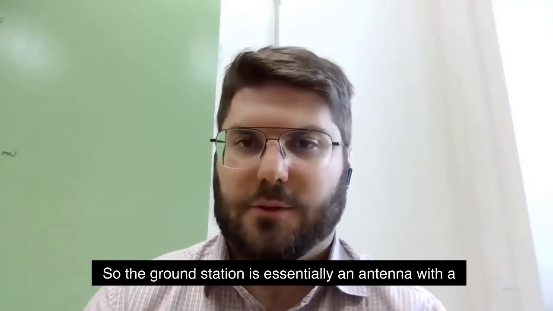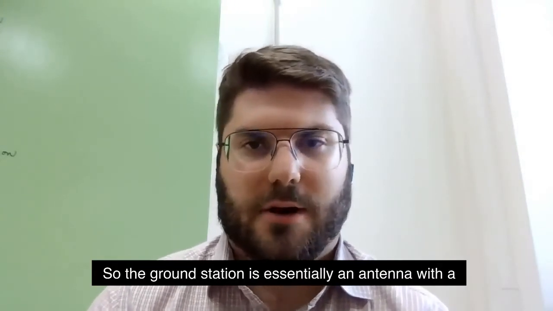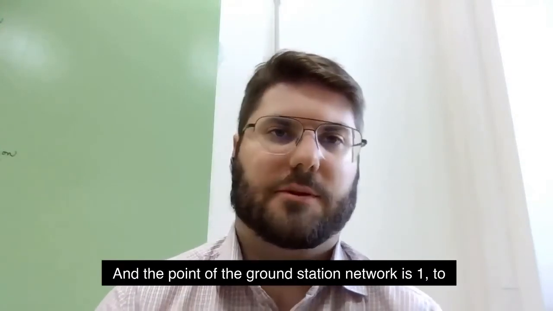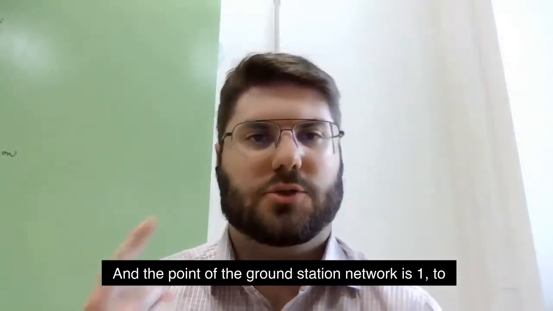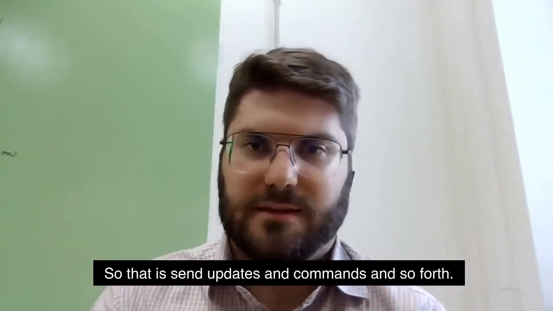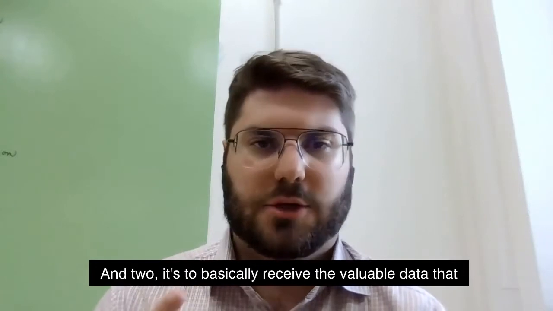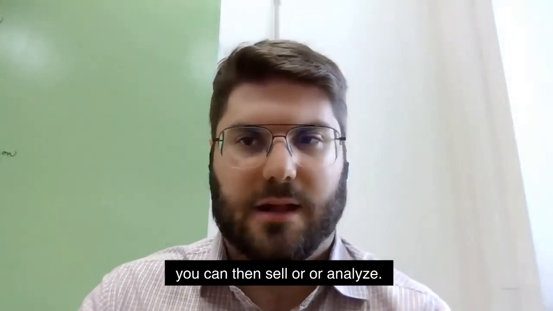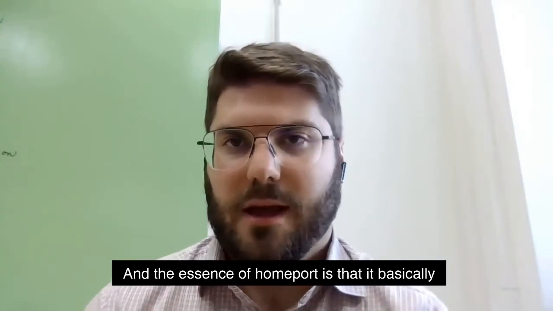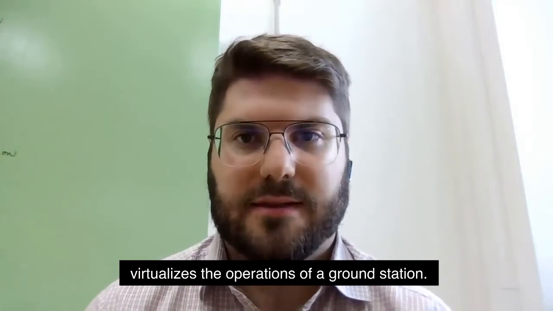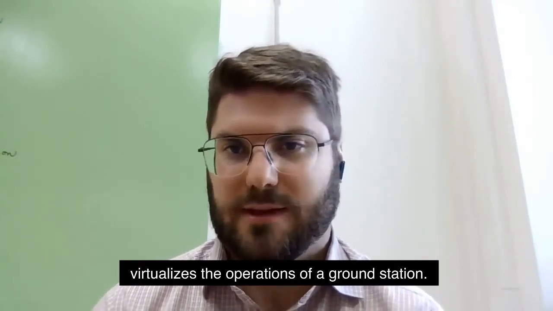So the ground station is essentially an antenna with a hardware stack underneath. It's connected to a network, and the point of the ground station network is, one, to basically communicate with the satellite, so that is send updates, send commands, and so forth. And two, it's to basically receive the valuable data that you can then sell or analyze. And the essence of Homeport is that it basically virtualizes the operations of a ground station.